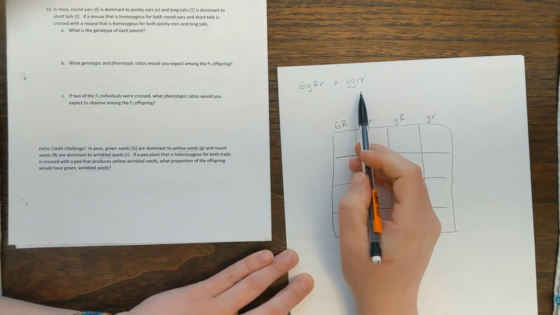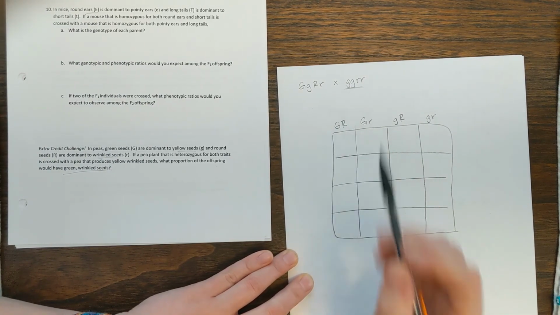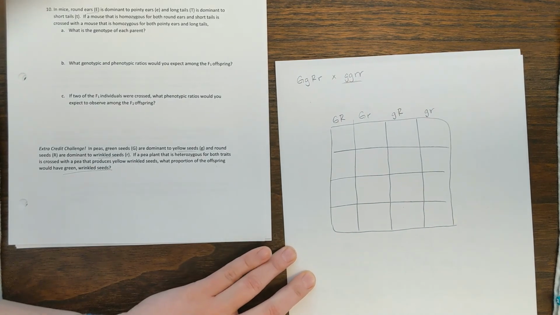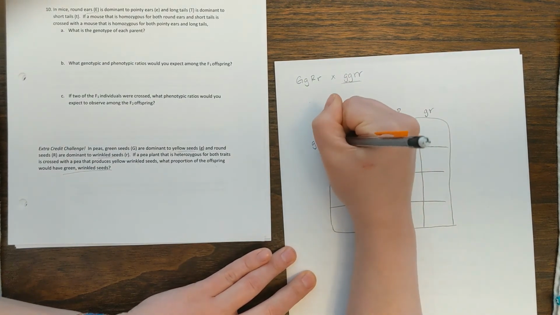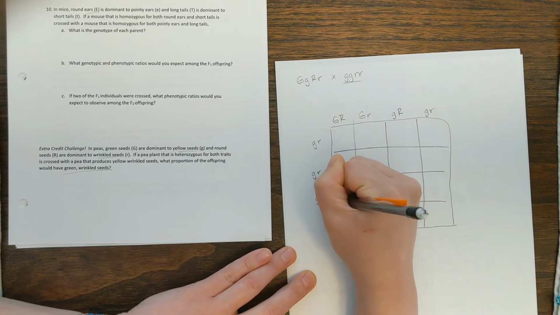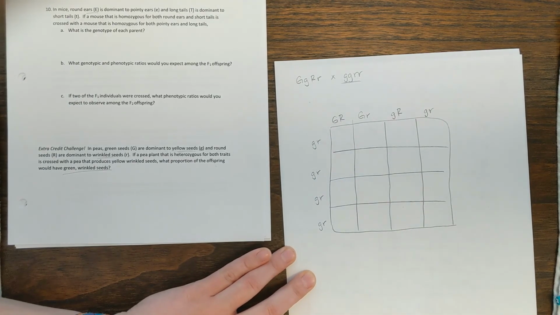And then for our homozygous recessive individual, the only possible combination is just a little g and a little r, right?